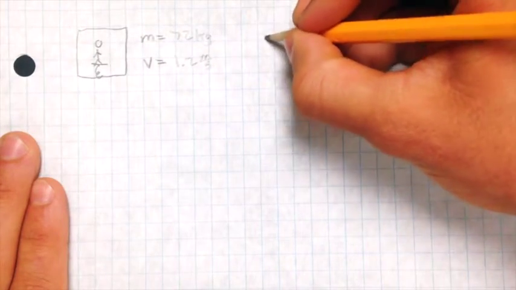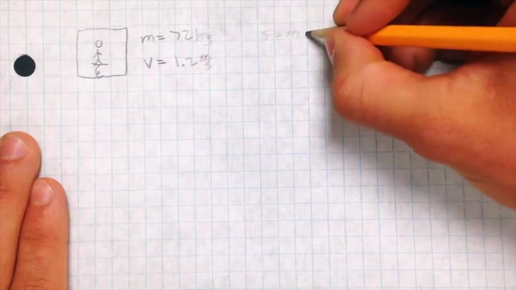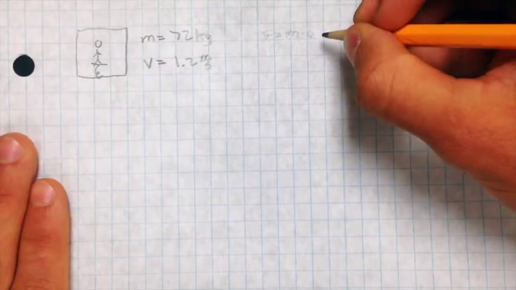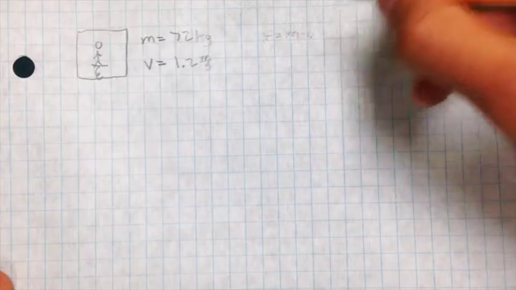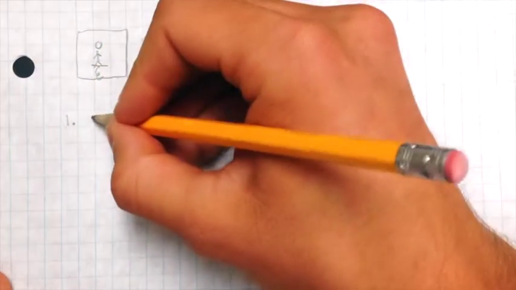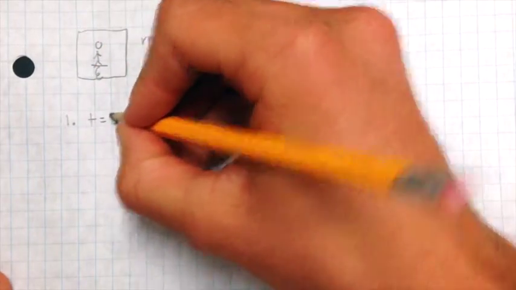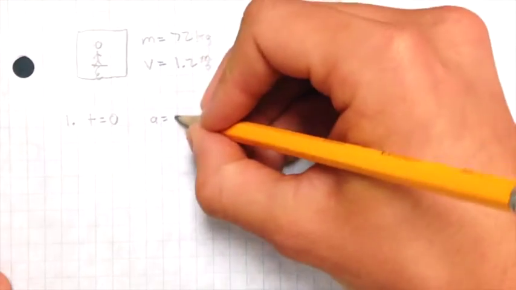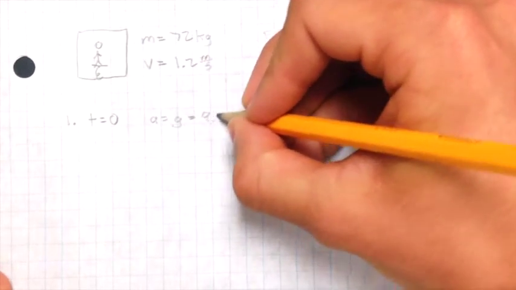So since the formula to find force is equal to mass times acceleration, we have to find the acceleration for the different time periods. For the first time period, at t equals 0, the acceleration will be equal to the force of gravity, which is just 9.8 meters per second squared.